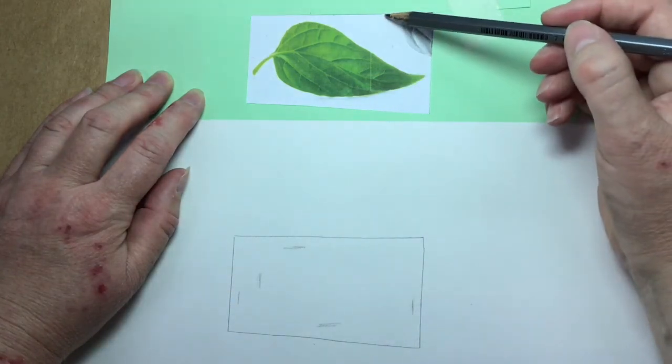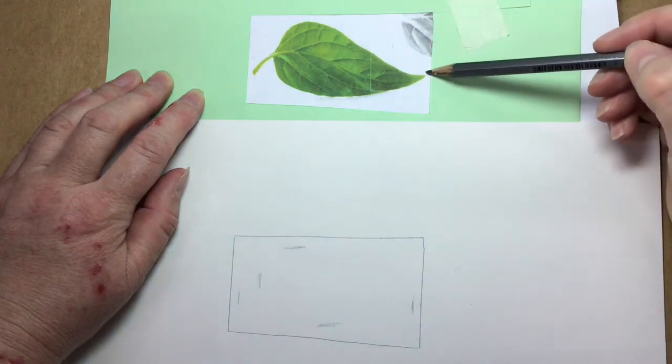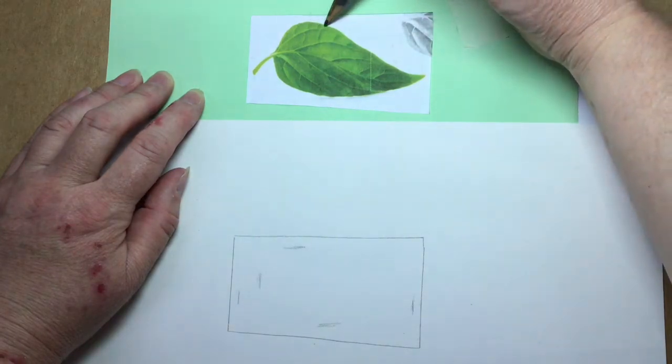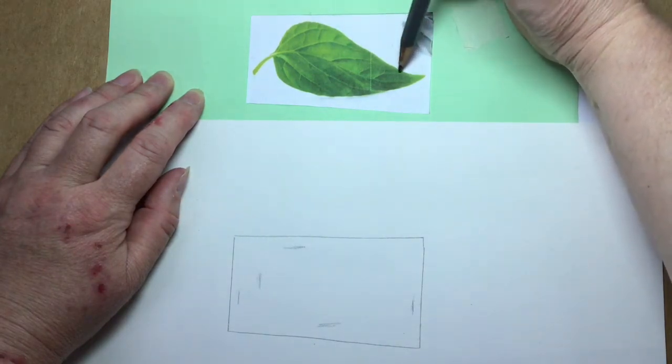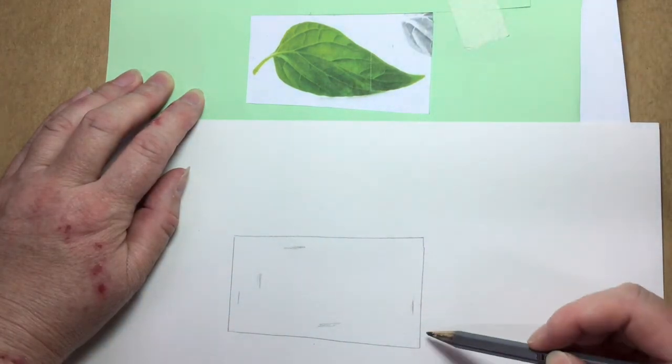I'm then also going to look at this shape here, which is sort of triangular really, coming down from this point here where I looked. So it's just down from that point.